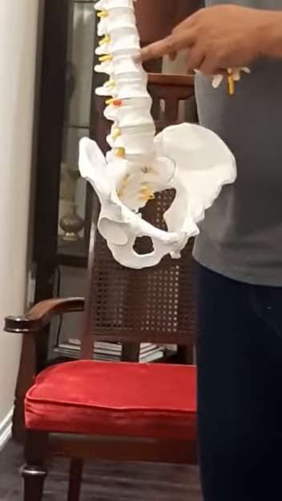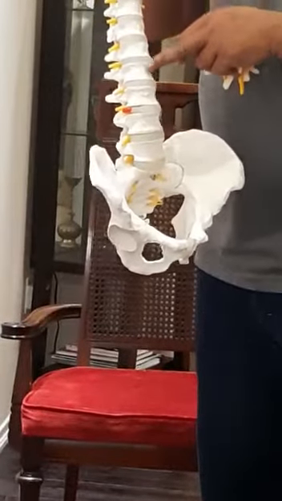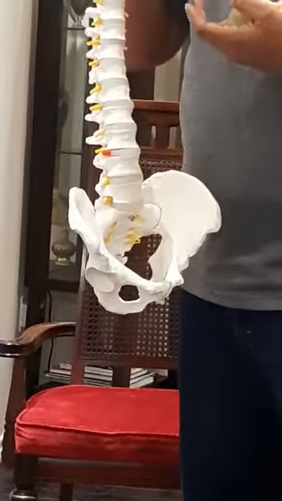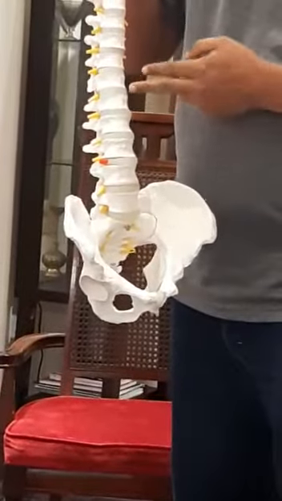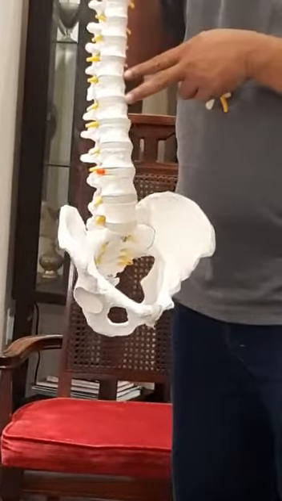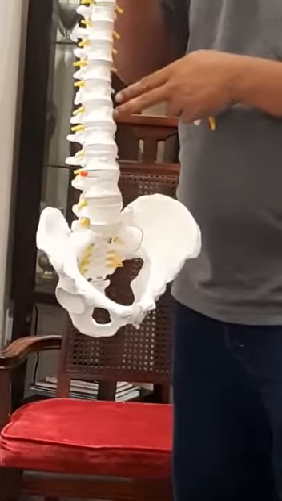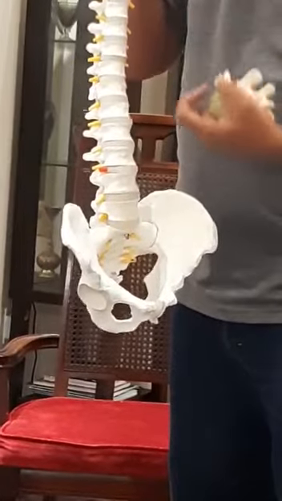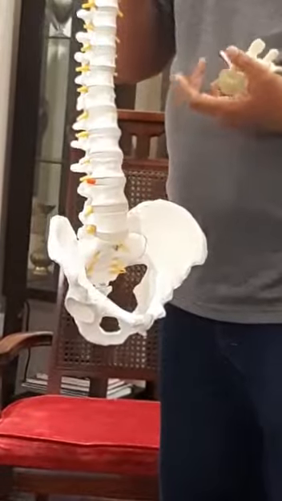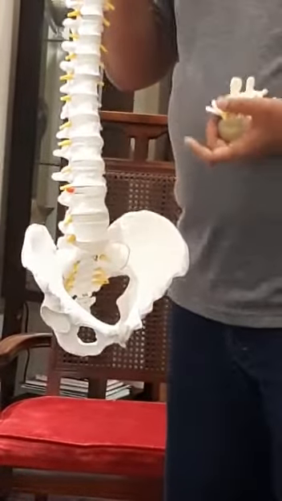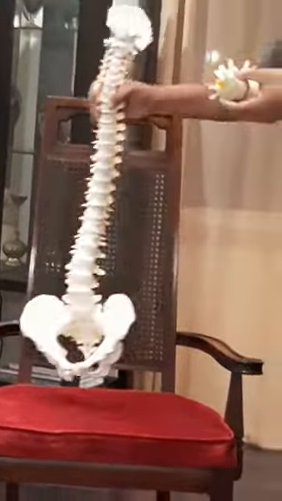The disc helps us in between two bones. It helps to relieve the stress and the strain where the weight distribution is there throughout the spine, so that the bones are not damaged and the nerves are not damaged. So this is going to absorb the pressure, absorb the weight, so it acts as a shock absorber. If you want to see more, I can tell you more about the disc.